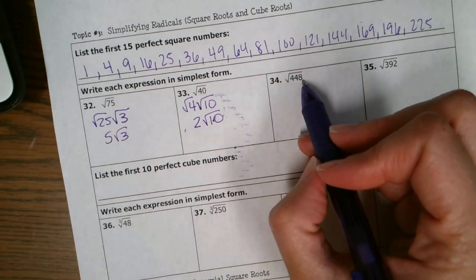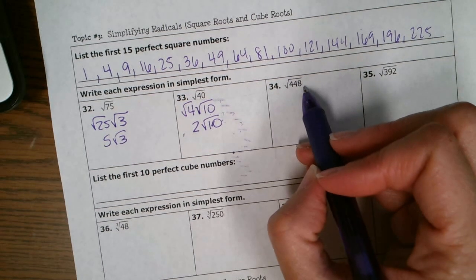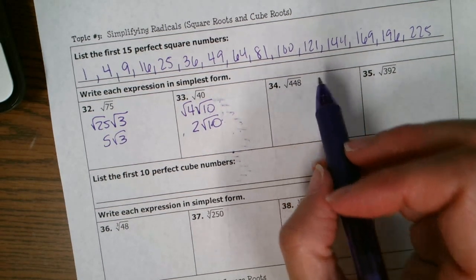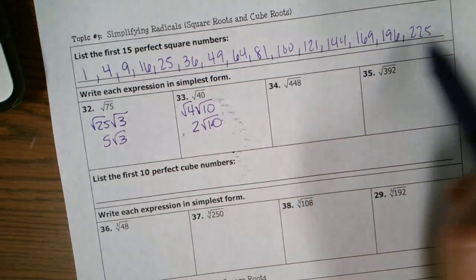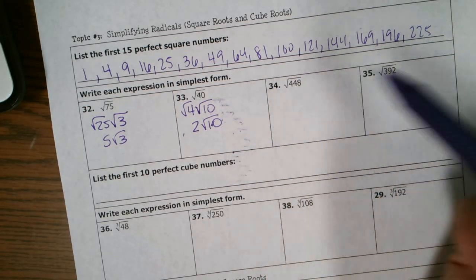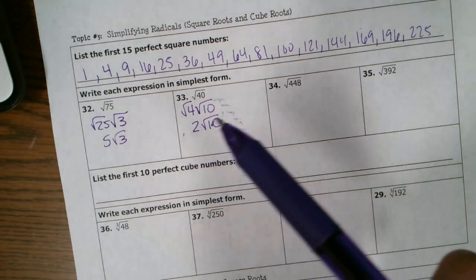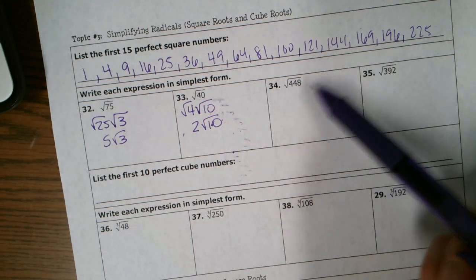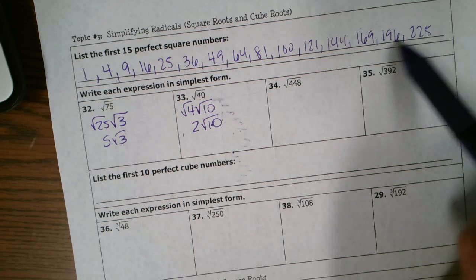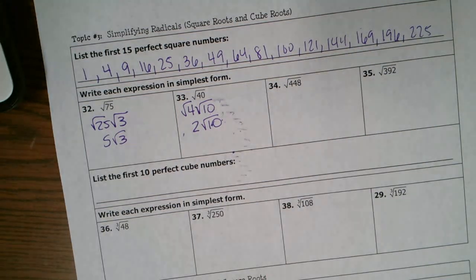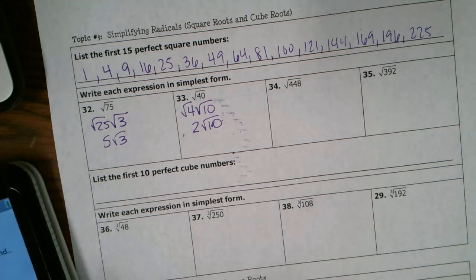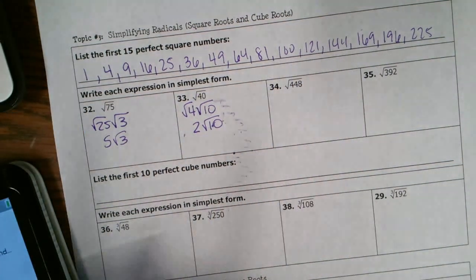For 448, it's a pretty big number, so if we're not sure which perfect square goes into it, we can try out a few things, right? We know it's got to be something from our list. So if we try out a few numbers, it's an even number, so we know maybe it's one of these evens.